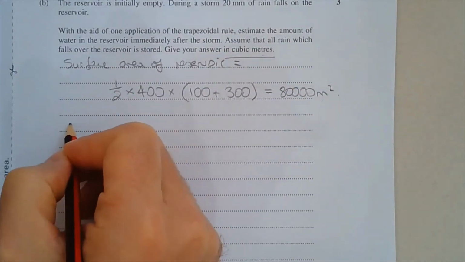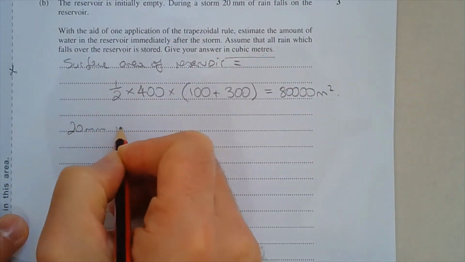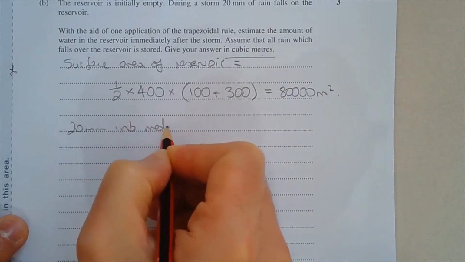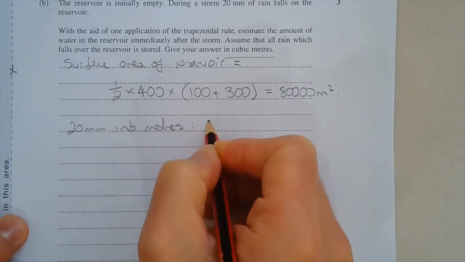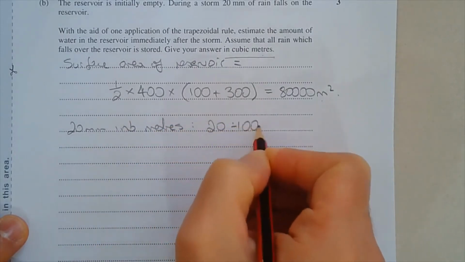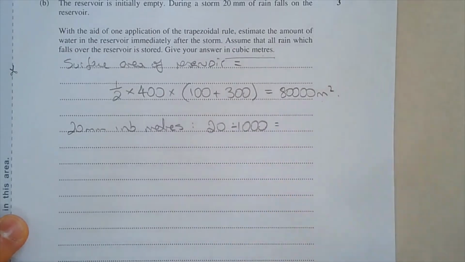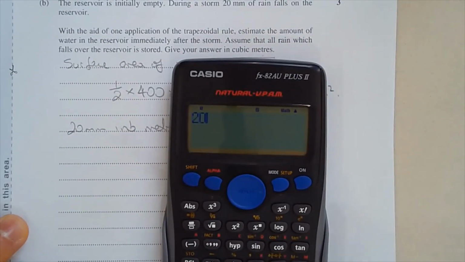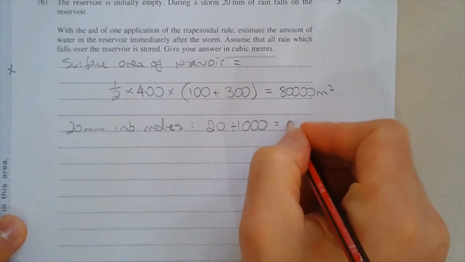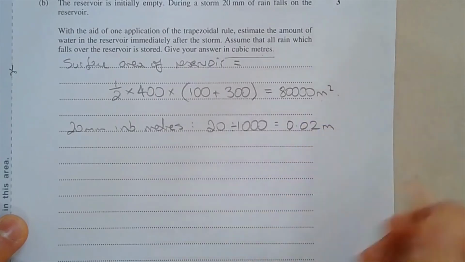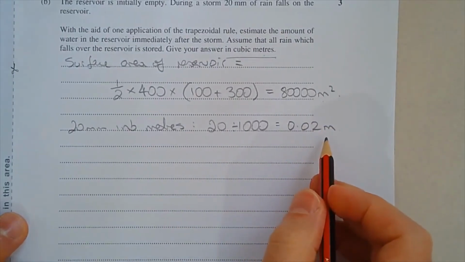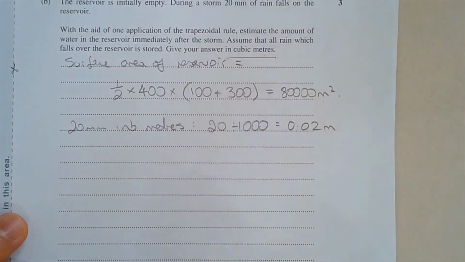So let's convert 20 millimeters into meters. We divide that by 1,000. If you're having a mental blank, just put it in your calculator. Don't guess your way through this. Make sure you do not lose a mark here. That's 0.02 meters of water that's fallen. So that's going to be the height of water that's fallen.